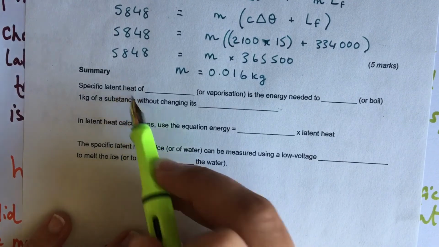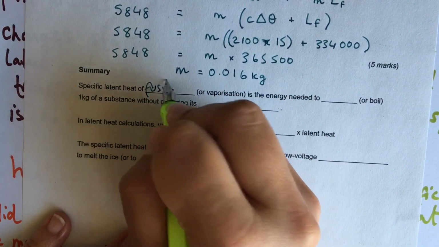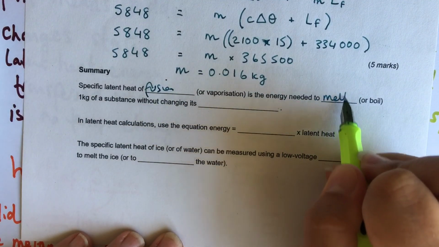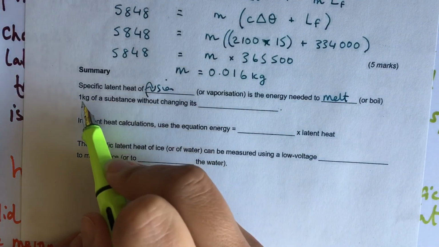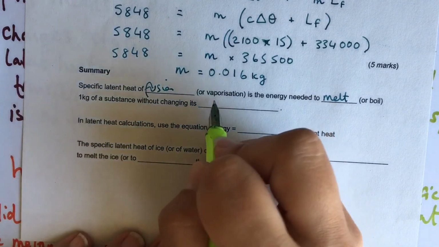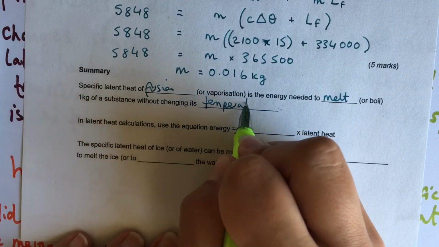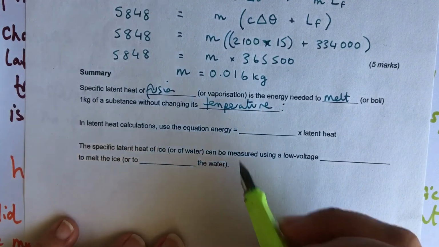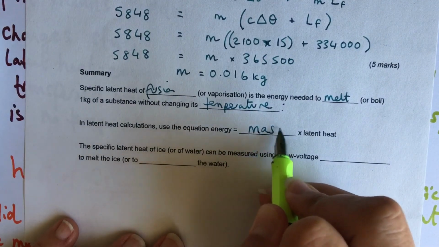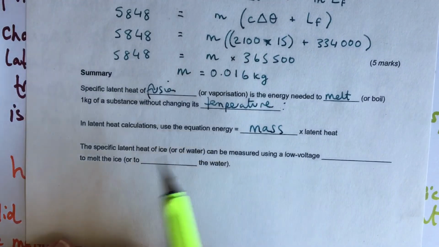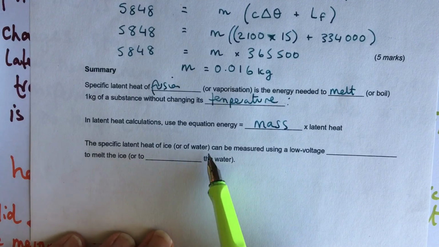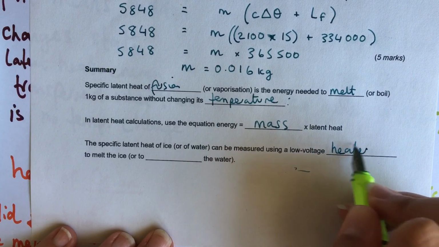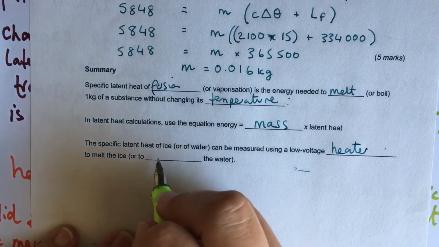Specific latent heat of fusion or vaporization is the energy needed to melt or boil, if it's vaporization, 1 kilogram of a substance without changing its temperature. In latent heat calculations, use the equation energy equals mass times specific latent heat. The specific latent heat of ice or of water can be measured by using a low voltage heater to melt the ice or to boil the water.